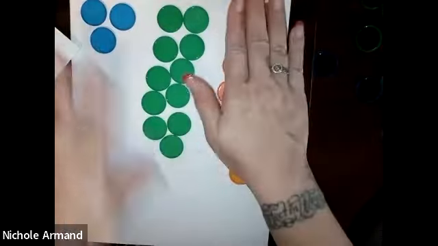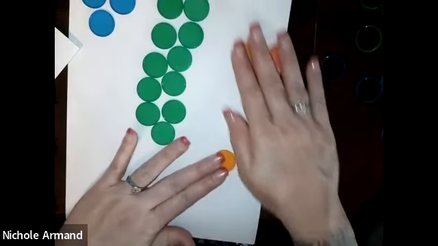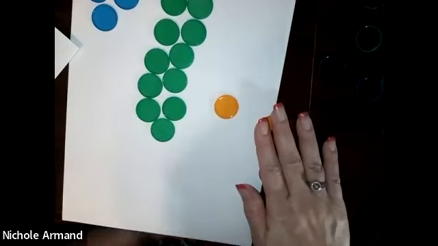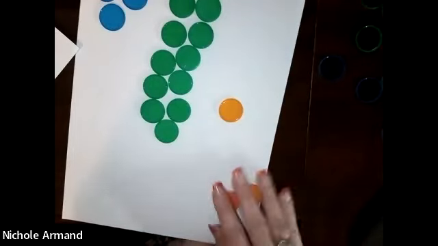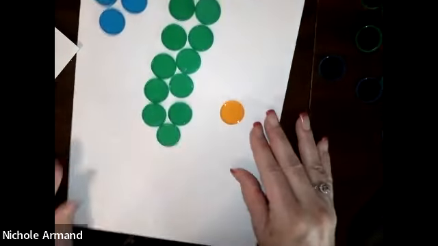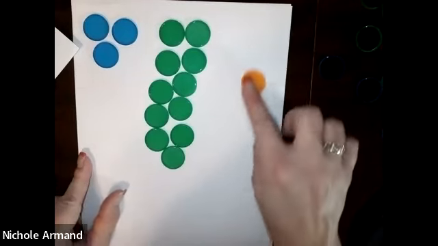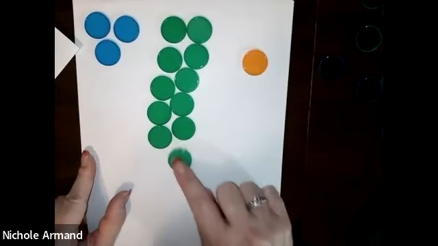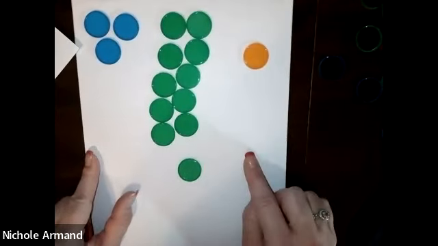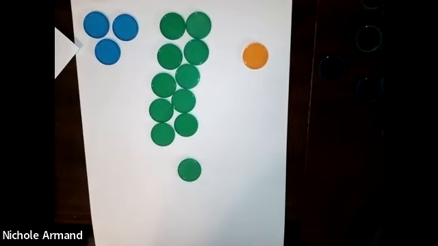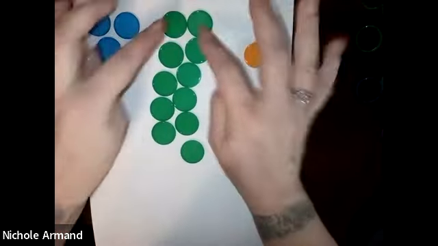So like I said, with the base 10 blocks, we're going to physically exchange them. So now the orange ones are gone, and I have added this green one right here in place of those orange ones, right?